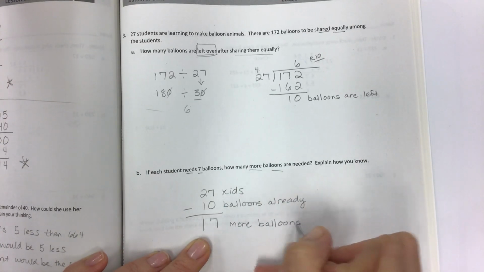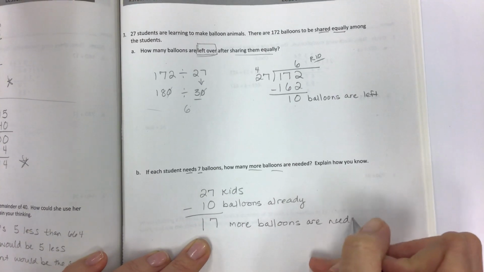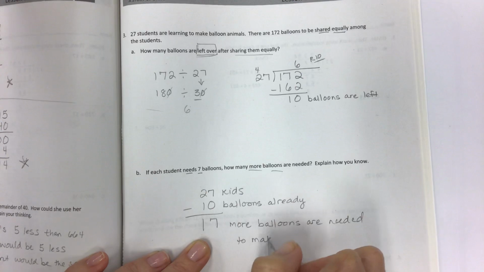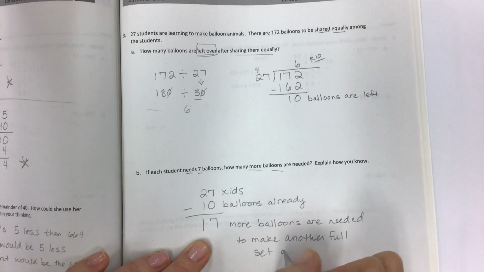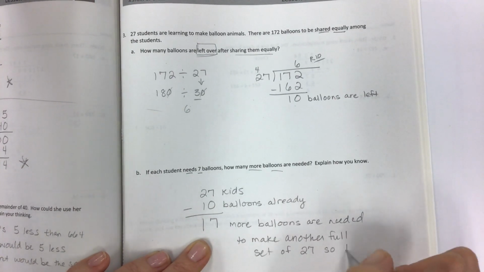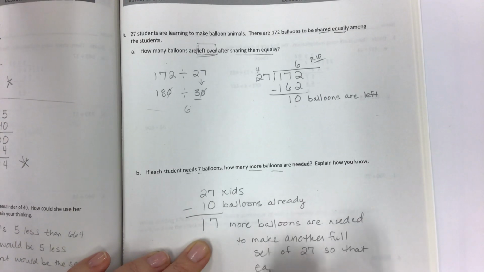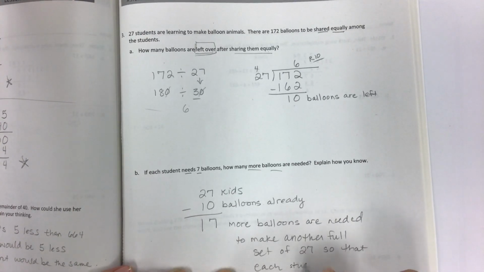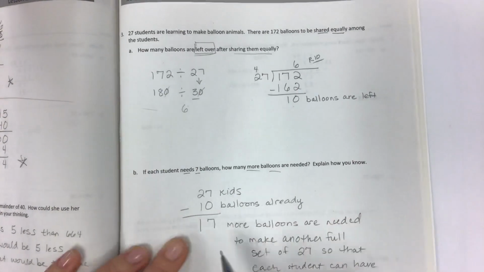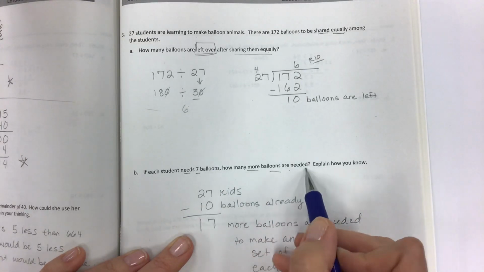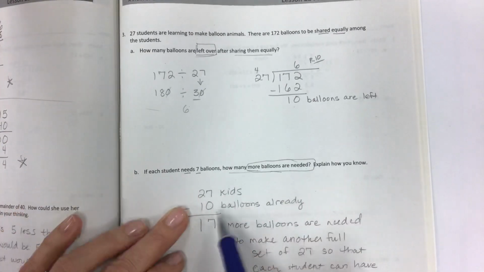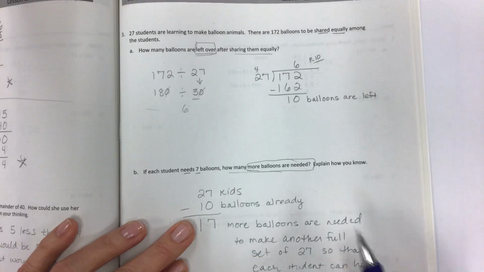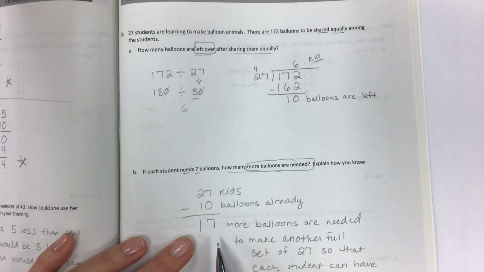17 more balloons are needed to make another full set. Another full set of 27, okay? So that each student can have 7. I hope that makes sense. So 17 more balloons are needed. This is the question. How many more? 17 more. This isn't going to change. I already have some. Don't go out and buy a package of 500. You only need 17 more.